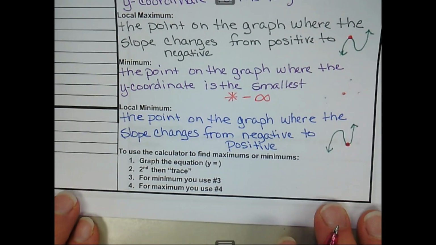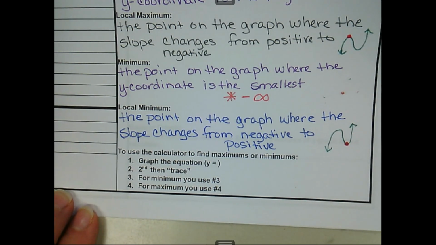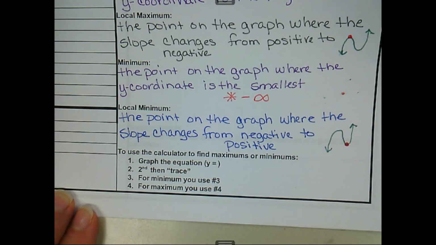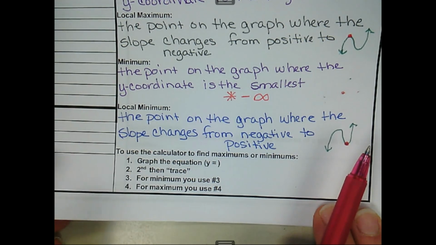So, to be able to use the graphing calculator to find minimums or maximums, we do exactly like we did for the zeros, except the last two steps. Graph the equation under y equals. Second, then trace. Remember, you might have to adjust the screen at this point if you can't see it well. For minimum, you use number 3 under that second and then trace button. For maximum, you use number 4.